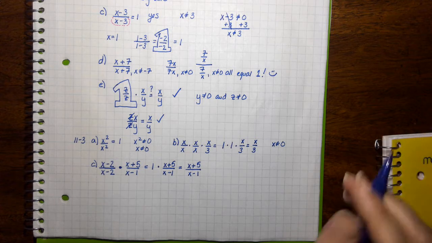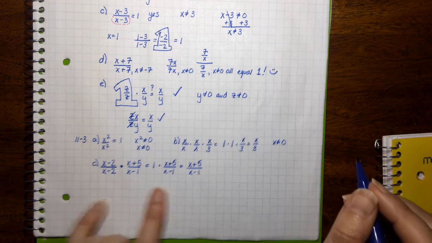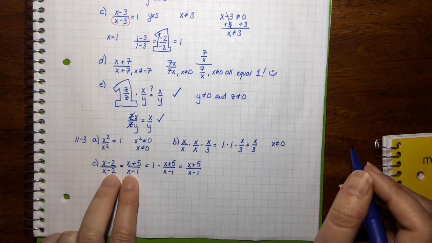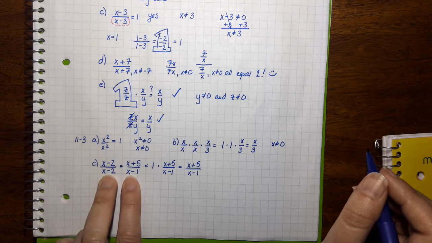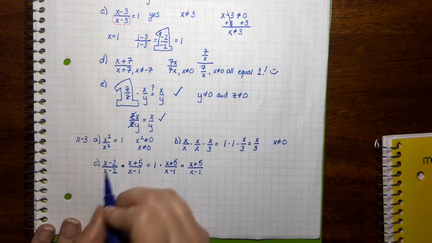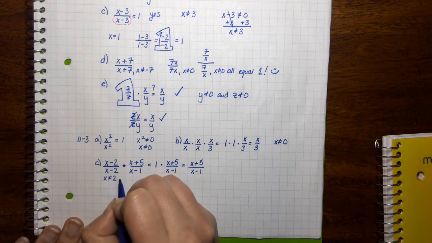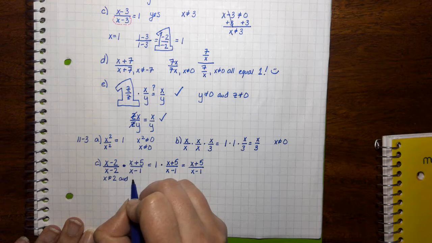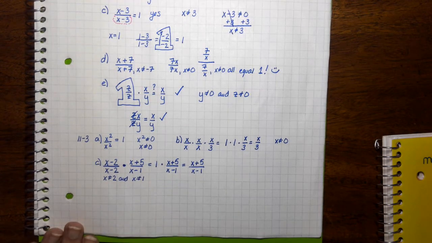The interesting part about this problem is the exclusions. In this particular case, I have 2 different denominators: x minus 2 and x minus 1. In this denominator, x cannot equal 2. And in this denominator, x cannot equal 1. And you have to list both of them.